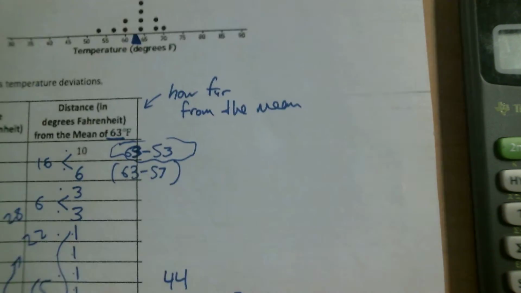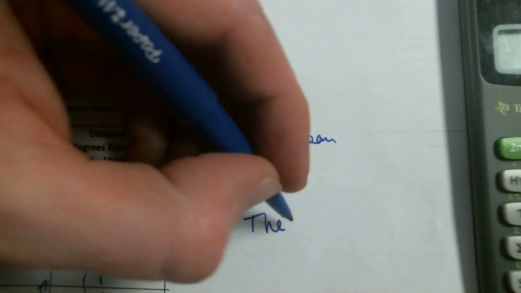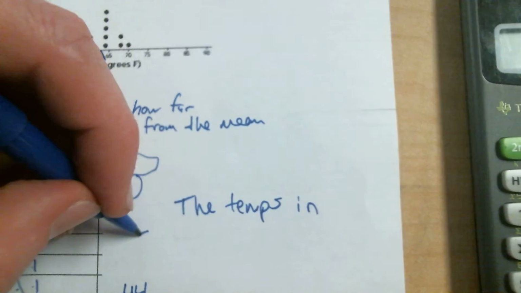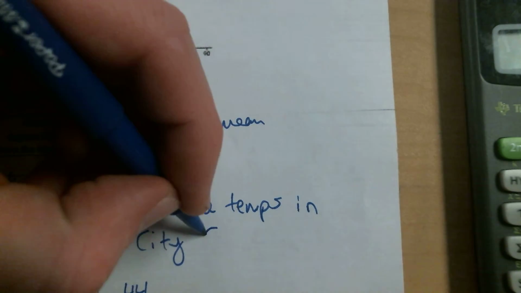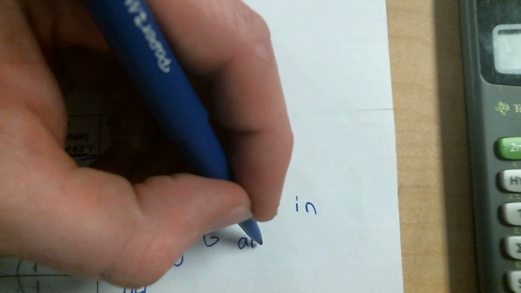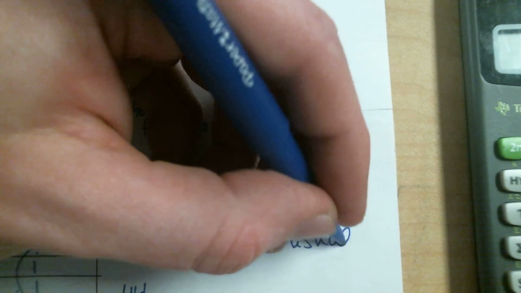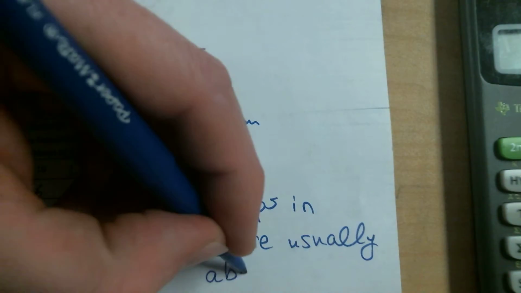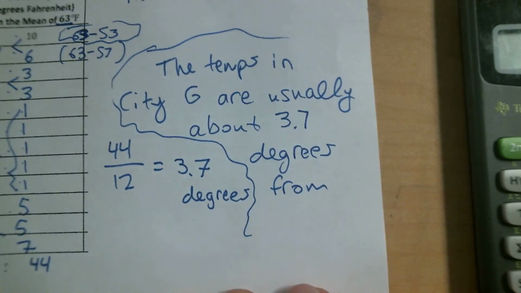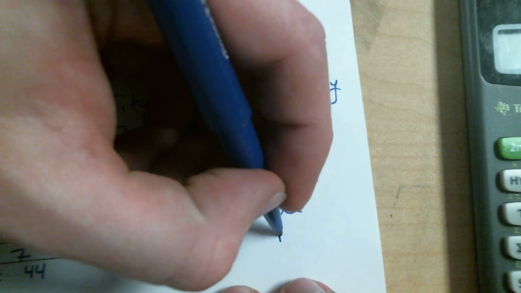This means the temperatures in city G are usually about 3.7 degrees from the mean. Better make sure my answer is blocked off here.